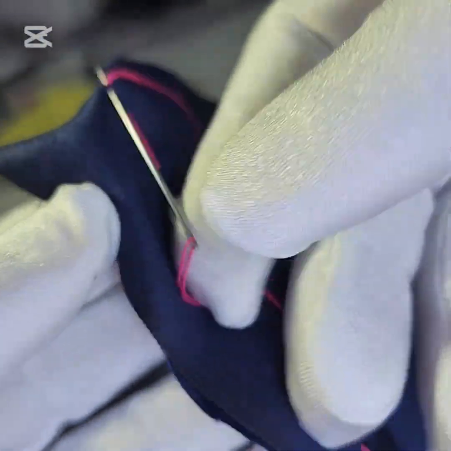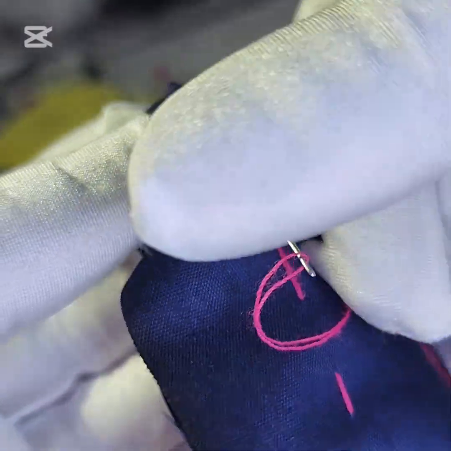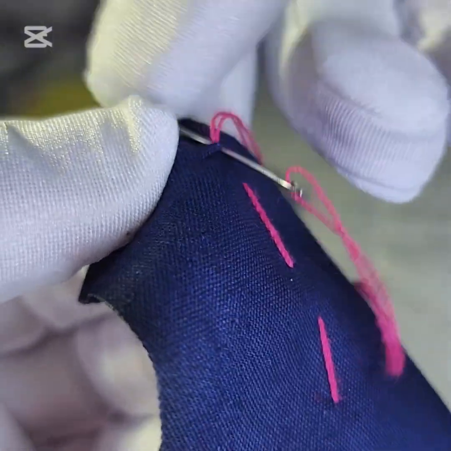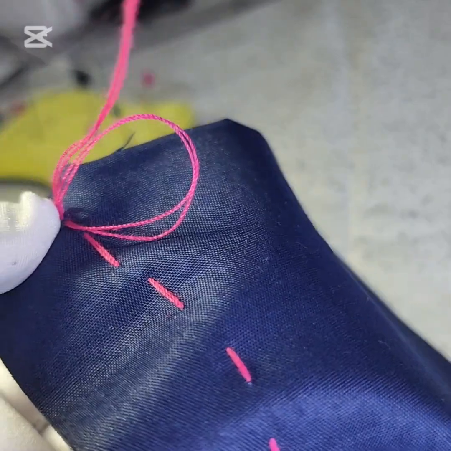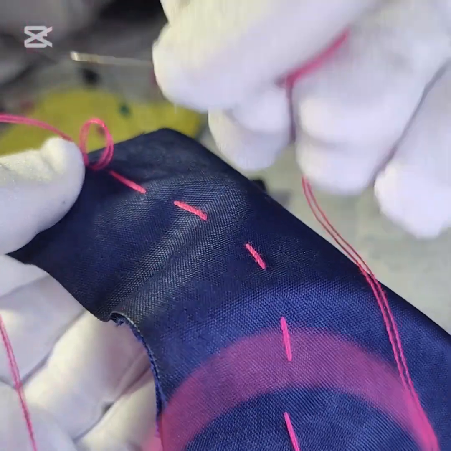See? Just pick a few fabric strands, pull, and then just before the loop tightens out, you turn it in.